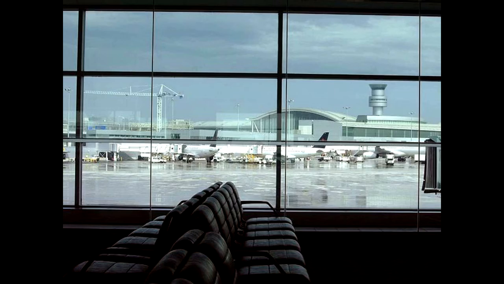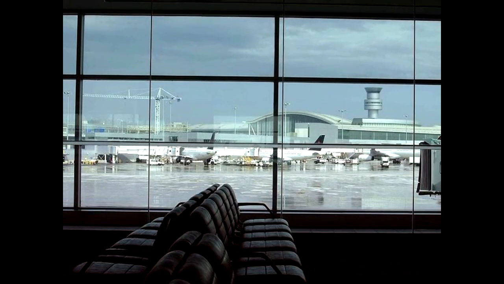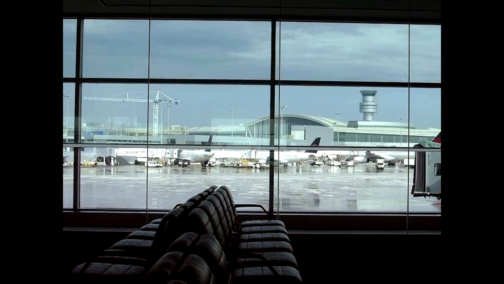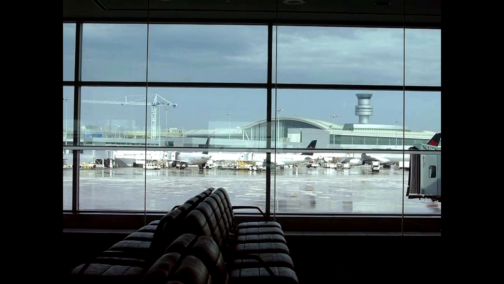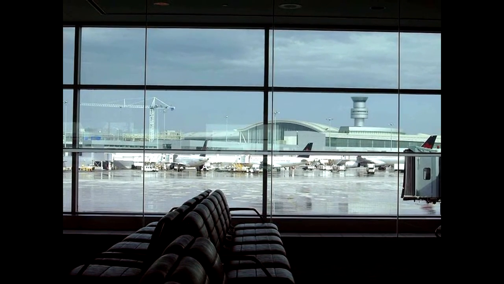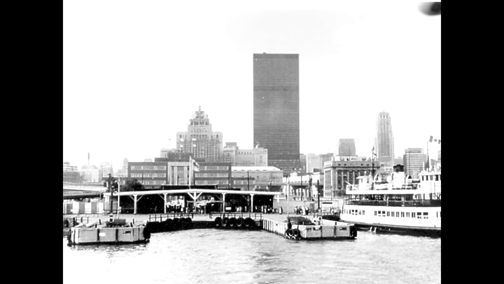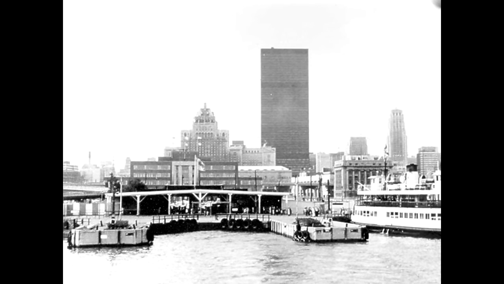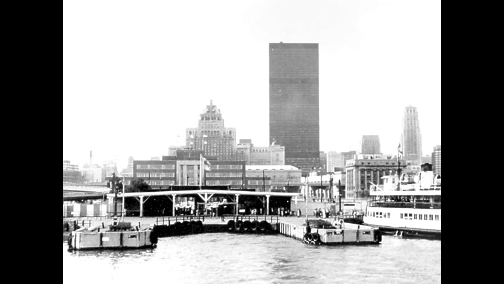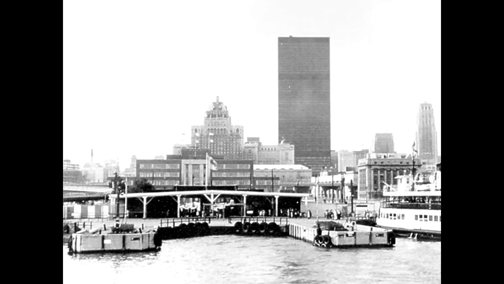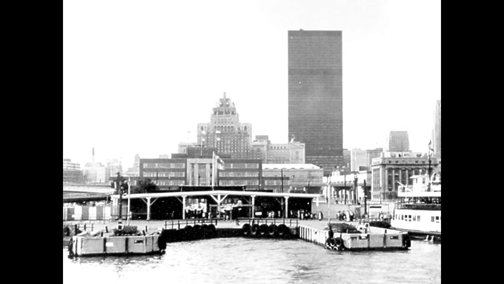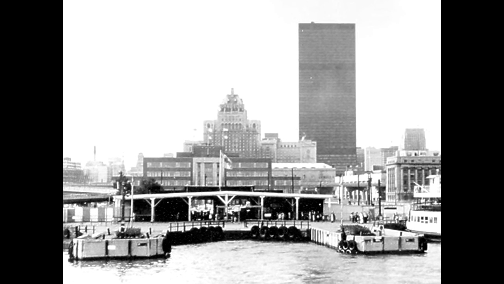Over the years, I've made about 50 trips in and out of Malton Airport in Toronto. Here's a shot taken in 1968 showing the Toronto shoreline. This was before the days of the CN Tower. Now a few pictures of Toronto shoreline today.